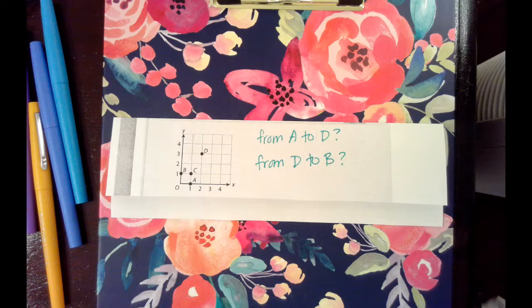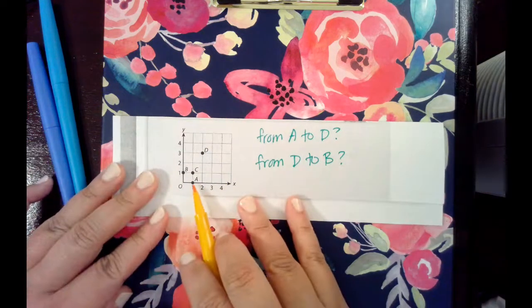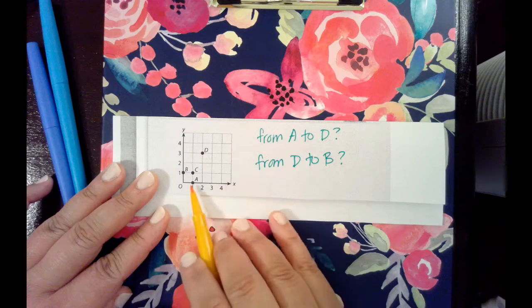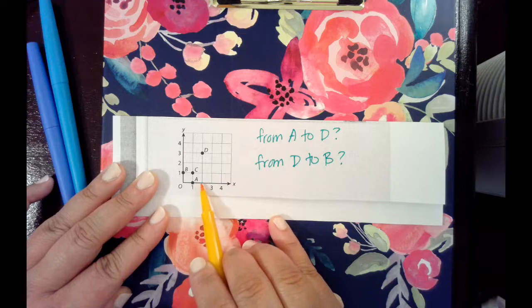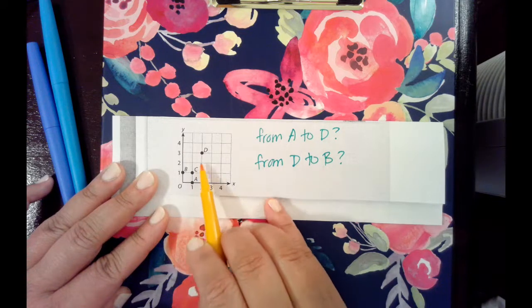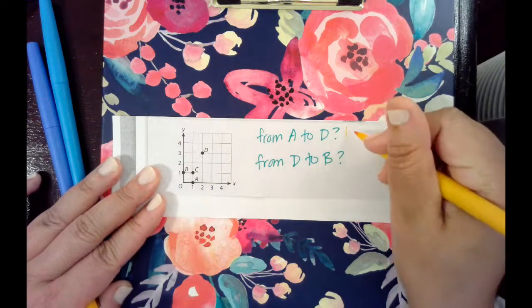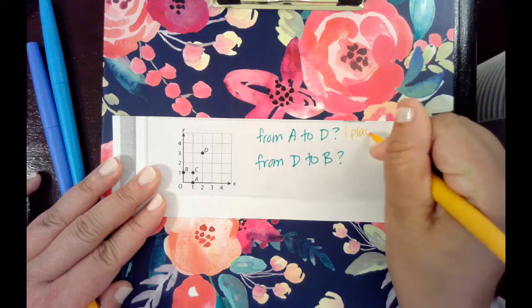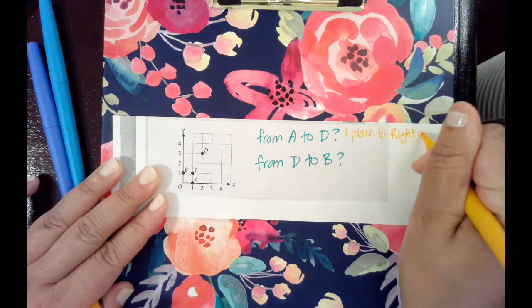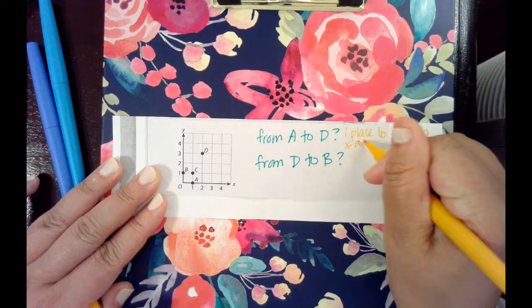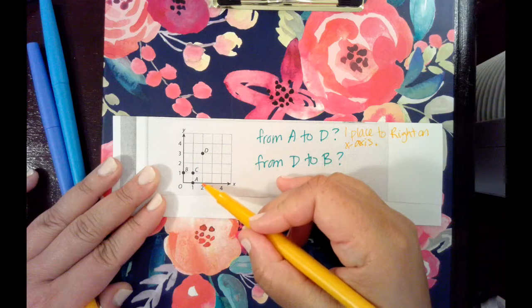So from A to D, we would move how many spaces along the x-axis to get to where D is? We would move over one space on the x-axis to get to the line where D is. So we'd say we'd move one place to the right on the x-axis. Okay? Then we're going to go up.